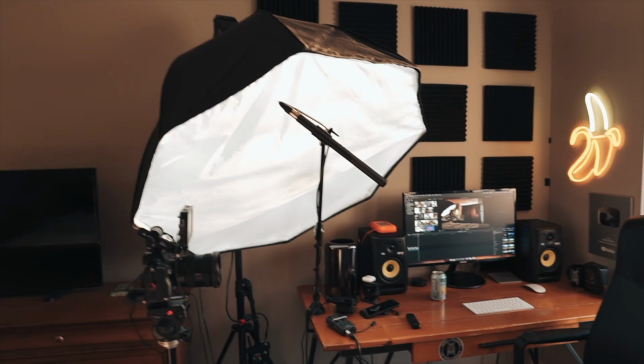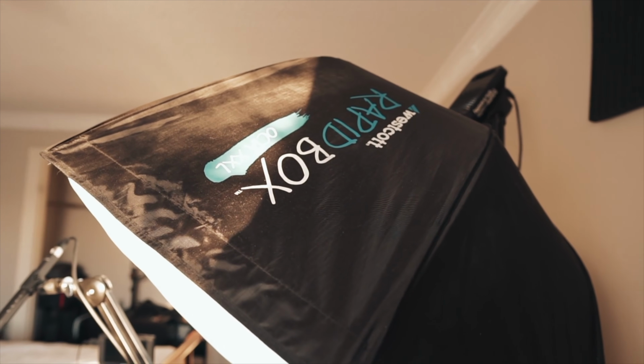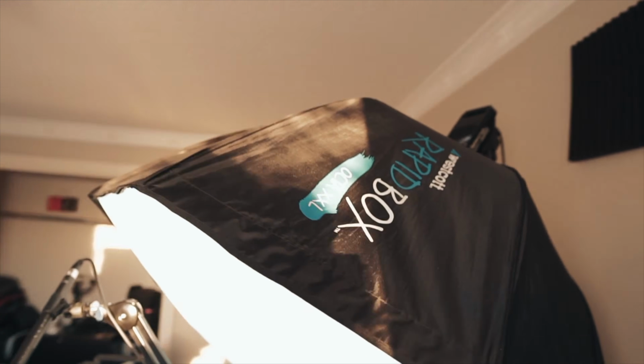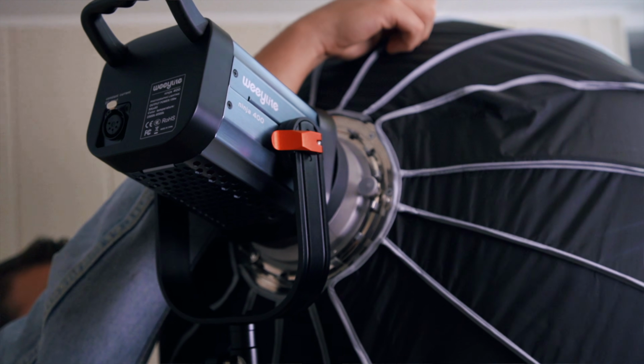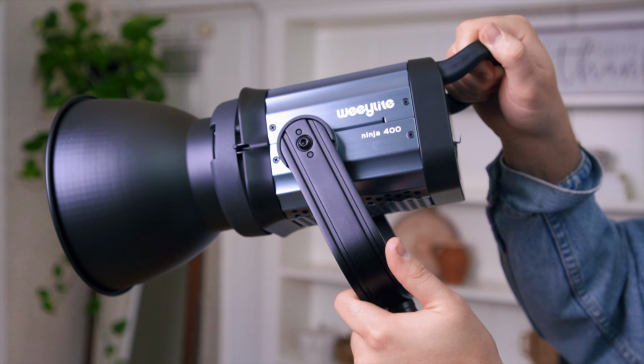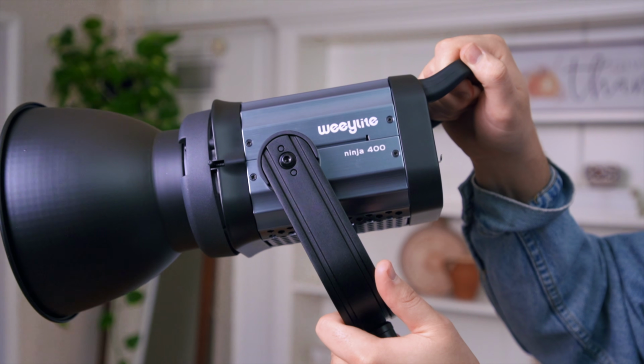So the lights that most of these YouTubers are using are these big, large, kind of UFO looking lights. Now, those are actually soft boxes, and the lights behind those soft boxes are called COB lights, which stands for chip on board. First, I'm gonna explain why these lights are so popular, and then I'm gonna show you how to set up this kind of a light.